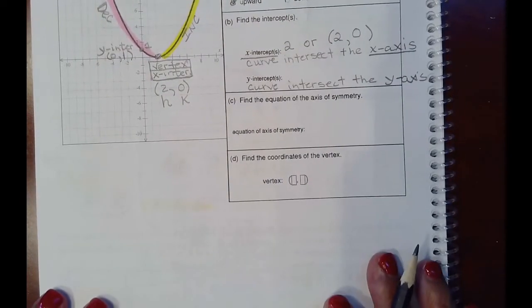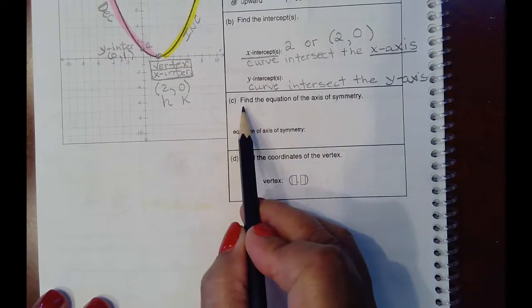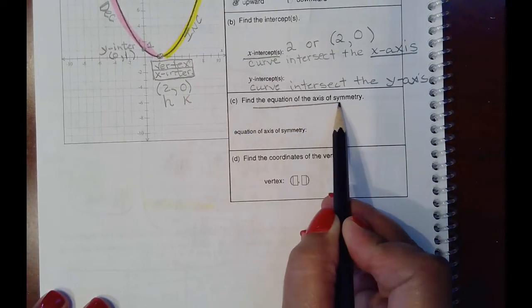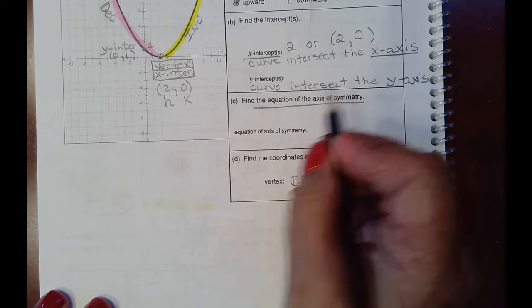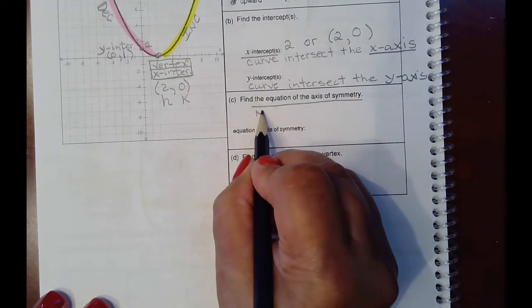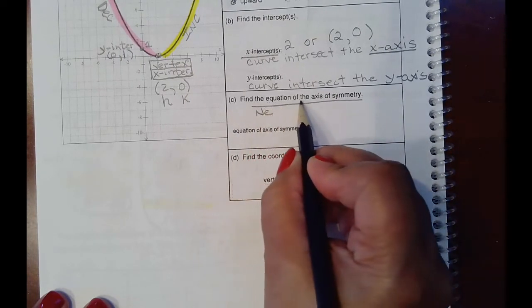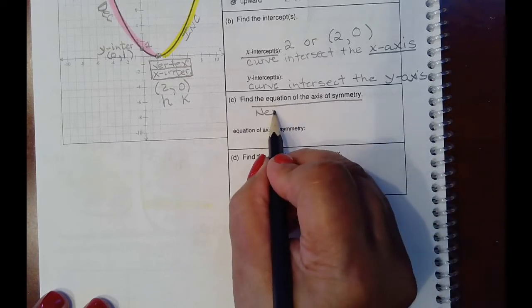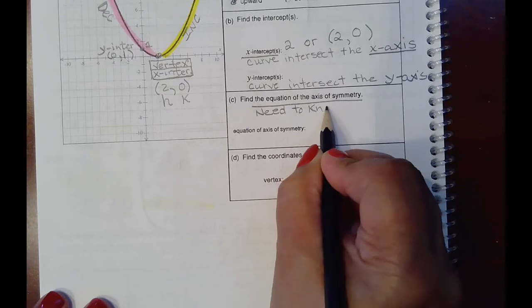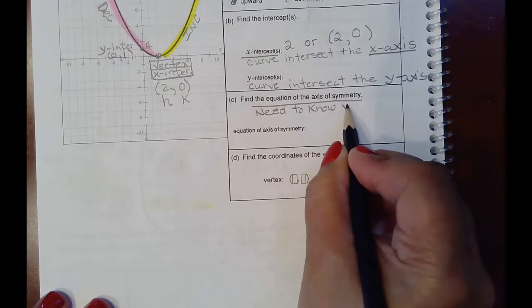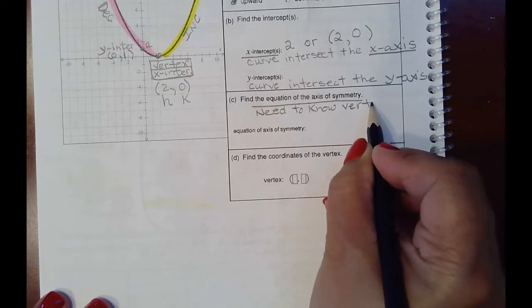And that is good to know because when you're asked this question right here, what is the axis of symmetry? You're going to see that that is related to the vertex. You need to know the vertex first before you can answer what is the equation of the axis of symmetry. You need to know the vertex first, and that's why I discussed it before giving this answer.